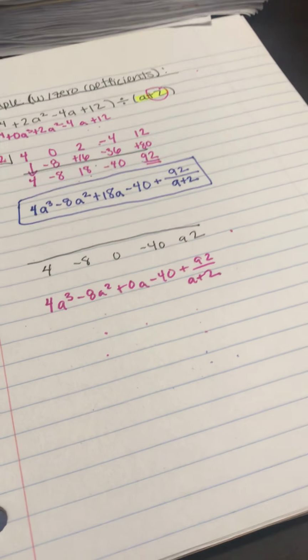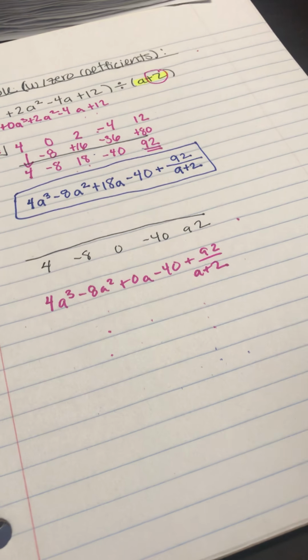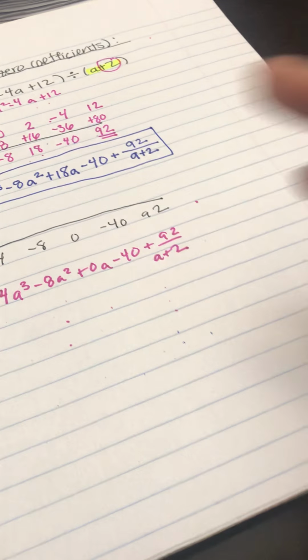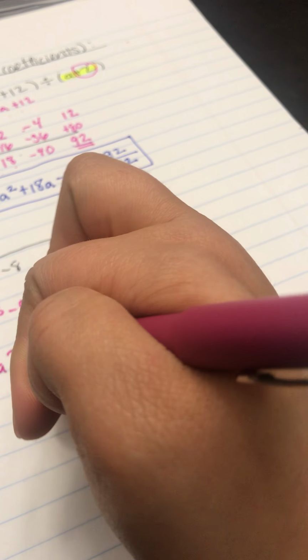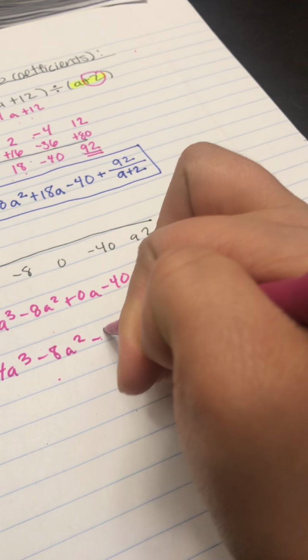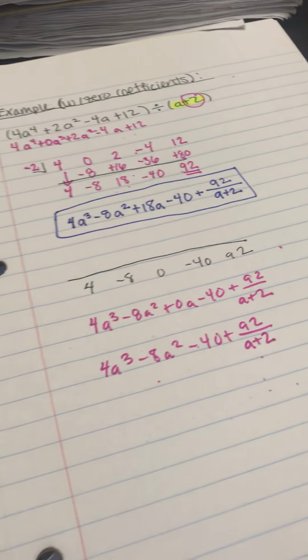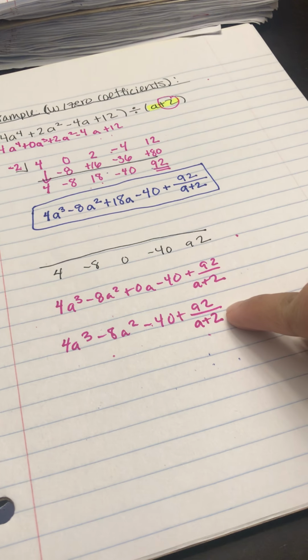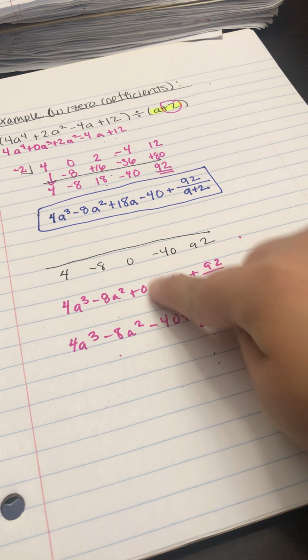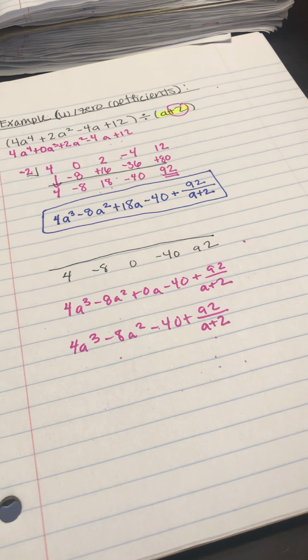You would want to write it like that first so you can look at it. But then when you're simplifying, that 0a doesn't have to be there, so you could just write it without the 0a. You only do this if you get a 0 in your answer when you're doing the synthetic division. Okay?